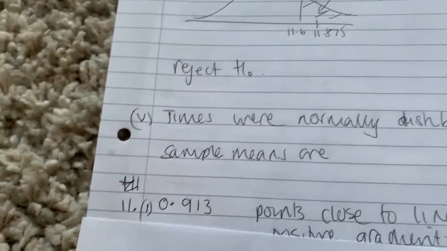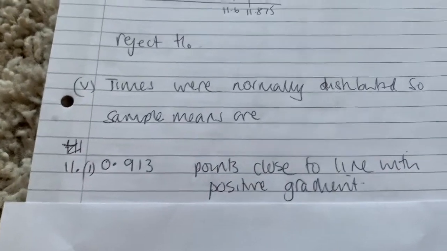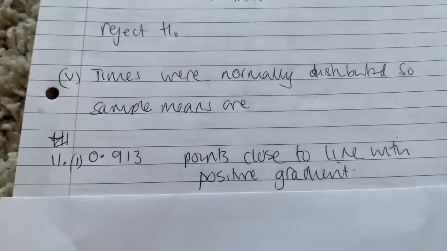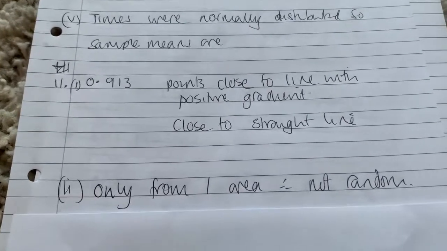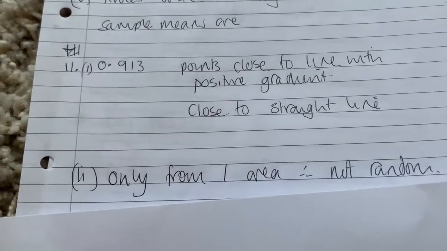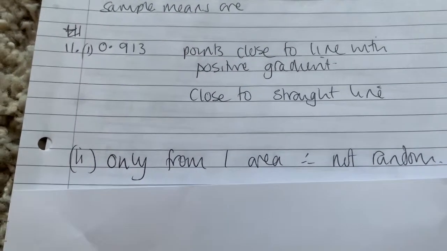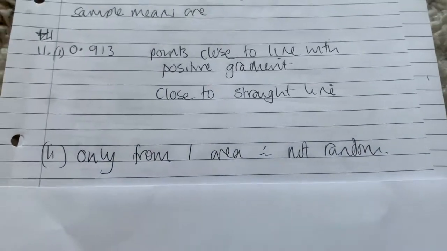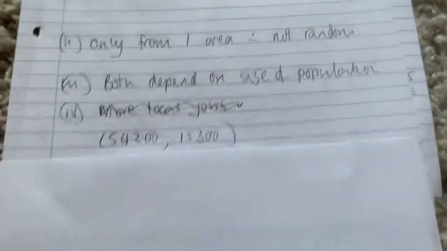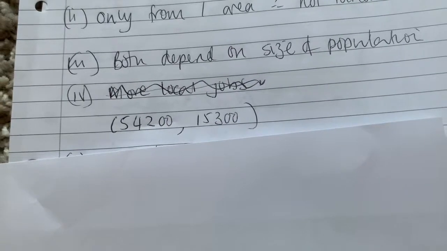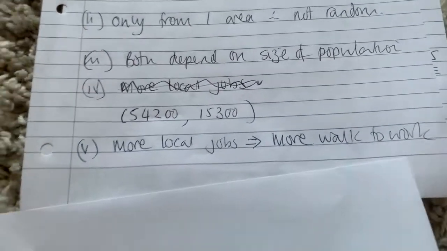All right, question 11. So correlations, you know that those points look like they're really close to a straight line, so it's 0.913. So basically, you're only taking this from one area, so that could be a reason why the statement is incorrect, not random. Part 3, both of these depend on the size of the population. And part 4, this is the point. So that would be the point that you would label A.